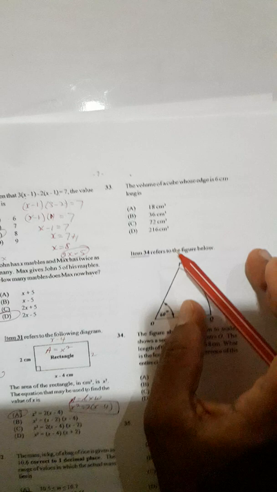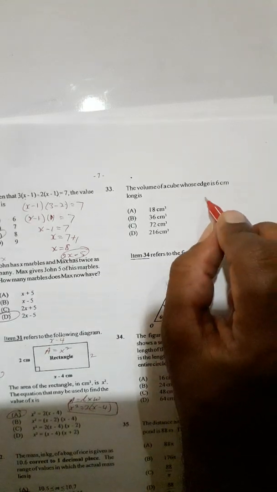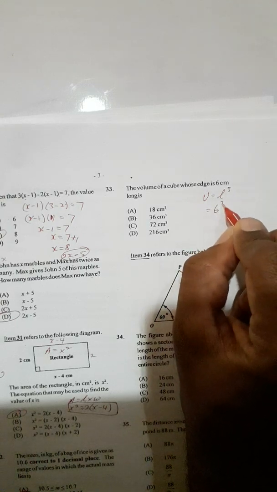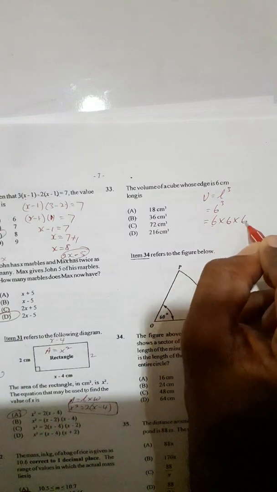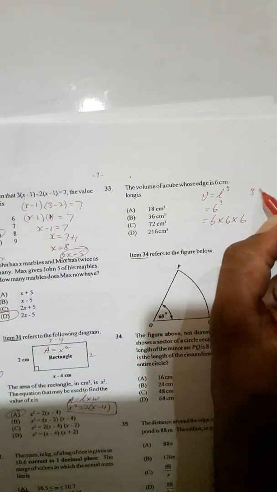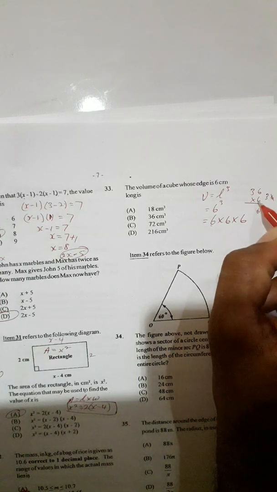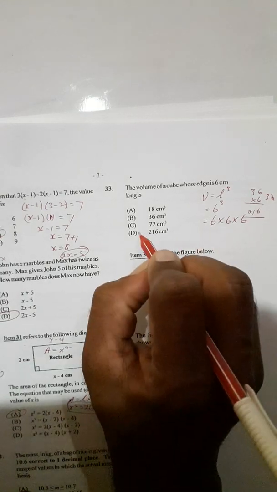Measurement again. The volume of a cube whose side is 6. The formula for the volume of a cube is L cubed, so therefore it will be 6 cubed. 6 cubed means 6 multiplied by itself 3 times. 6 times 6 is 36. 36 times 6 will give us what? 6 times 6 is 36, 6 times 3 is 18 plus 3 will give us 21. So our answer is 216 cm cubed.